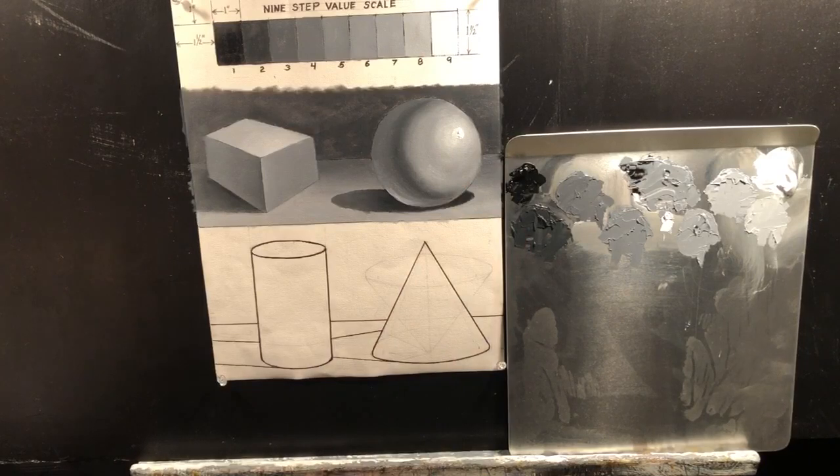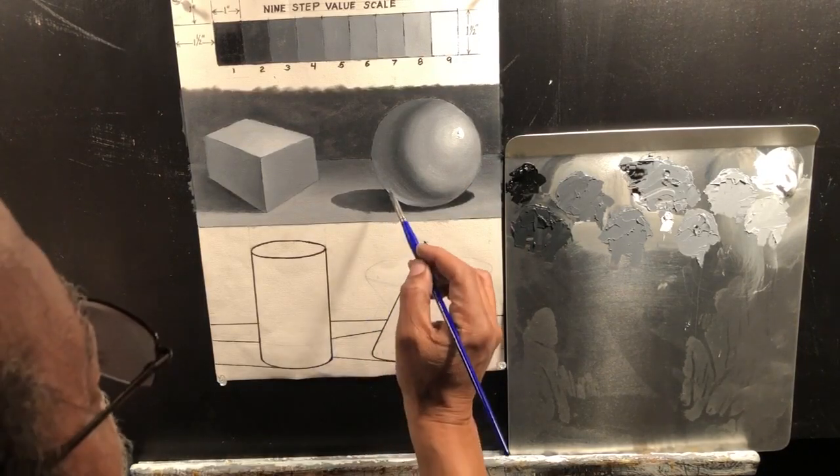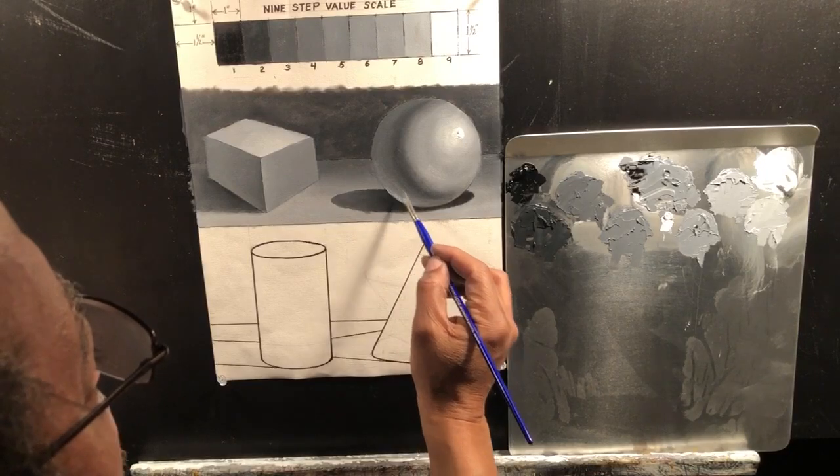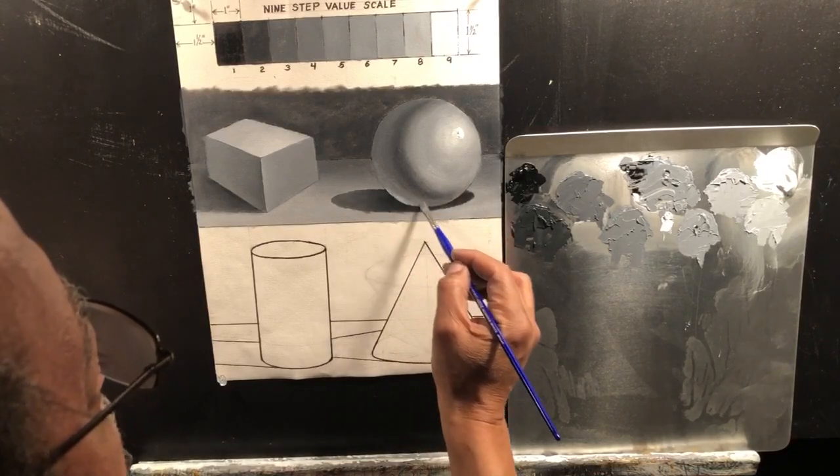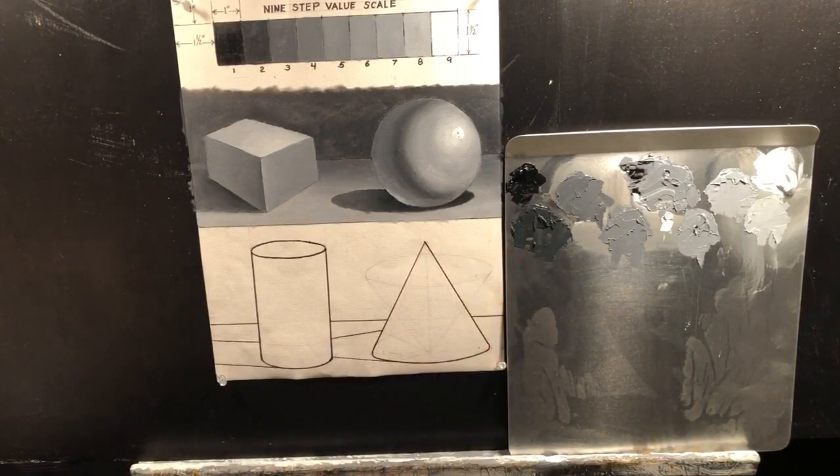Now, as I said, once this is dry, we'll go back into it at a later time and darken up some of the shadows, especially around the shadow core, the cast shadows. We'll darken them up a little bit. And maybe even some of that background. I can see a couple of little areas that I would like to maybe darken.